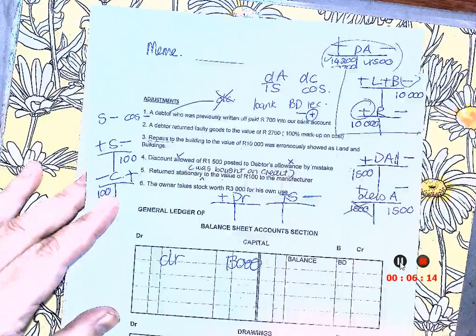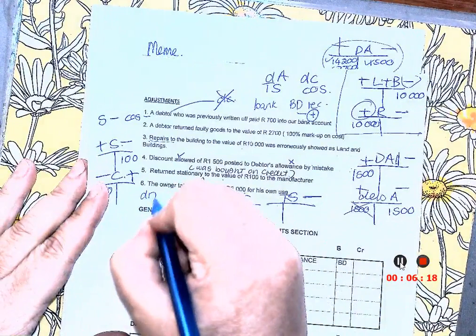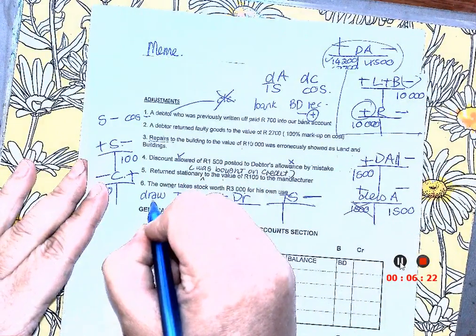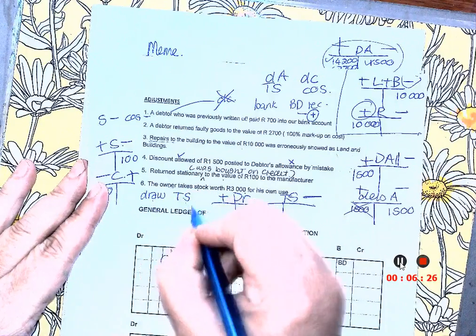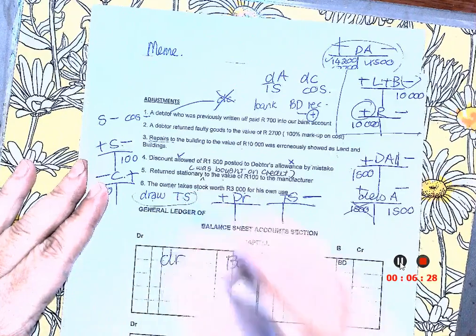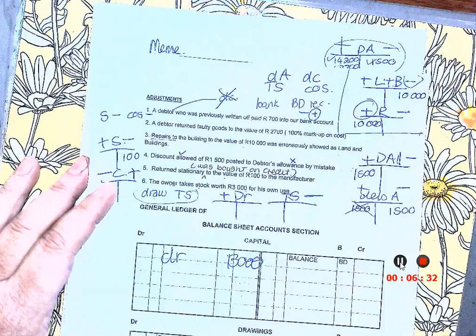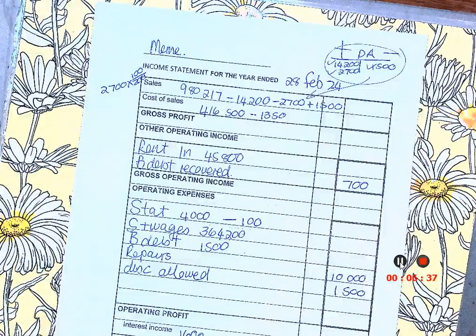The owner takes stock. So this is drawings, trading stock. This is a B account and this is a B account. So is anything in this transaction influencing my income statement? No, because they are not nominal. Okay. And now I just go and I finish off.